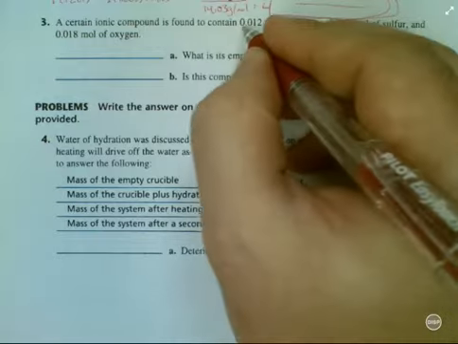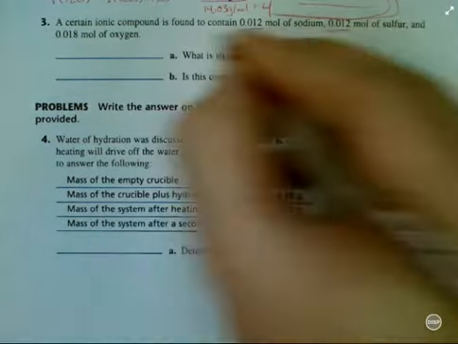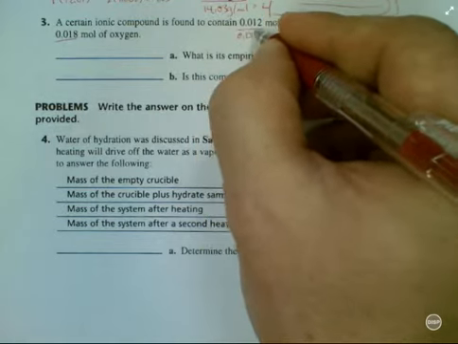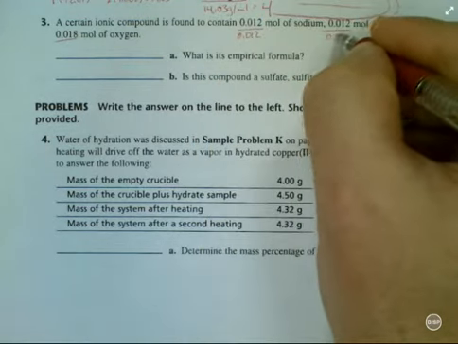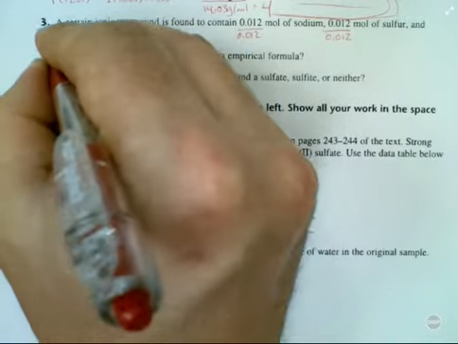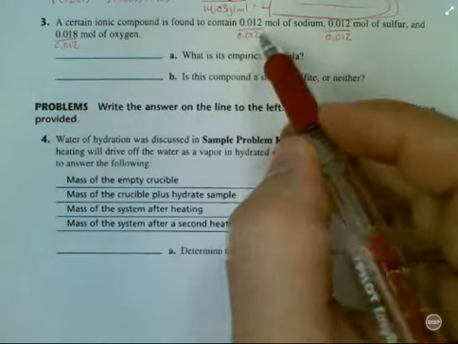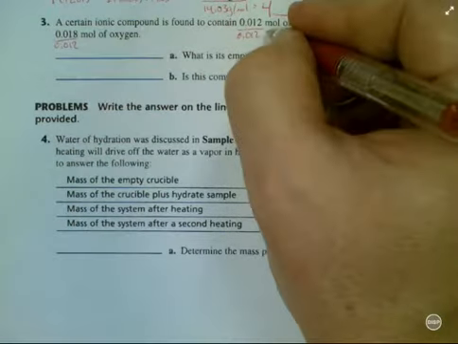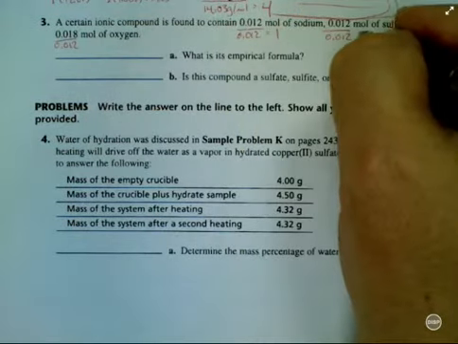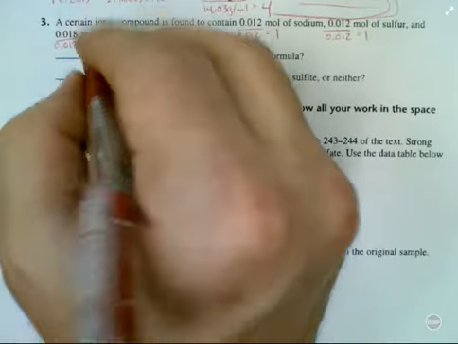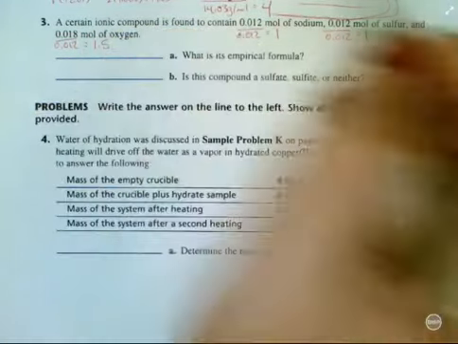So we're already at the point where we look through each of these mole values, we pick the smallest number present, and we divide all mole values by that smaller mole value. In this case, it's 0.012. Hope you guys can see that both of these end up being exactly 1. But the moles of oxygen, the ratio is 1.5.